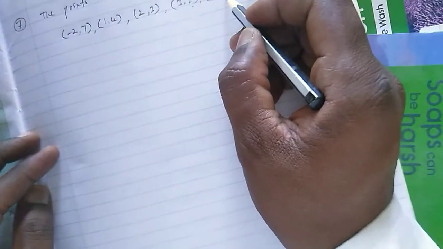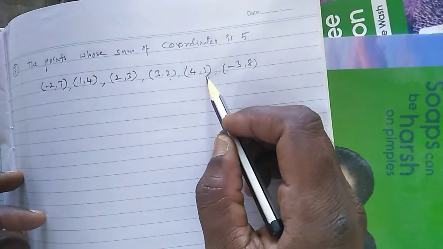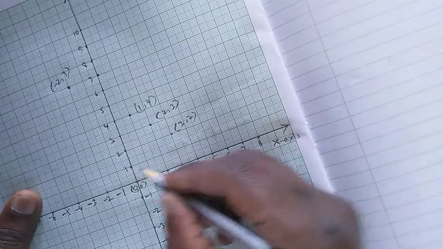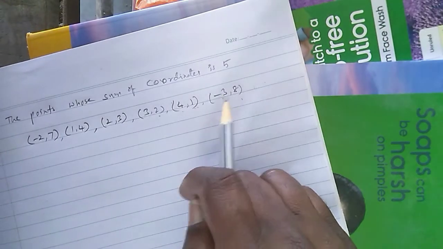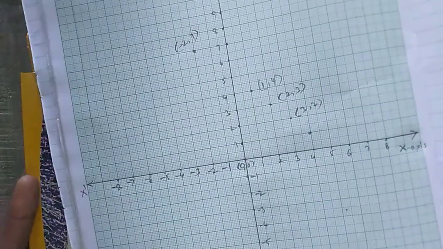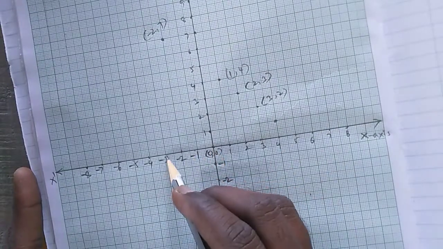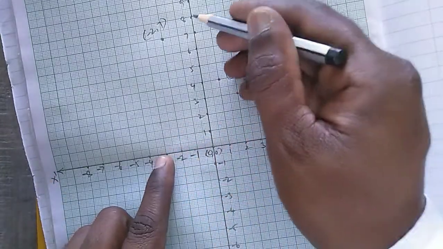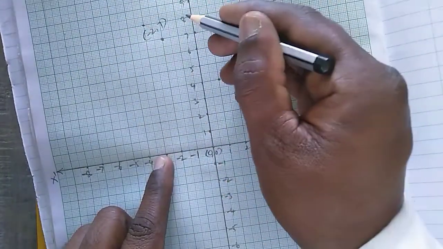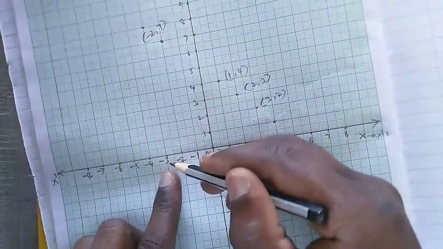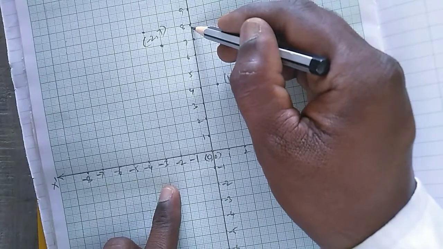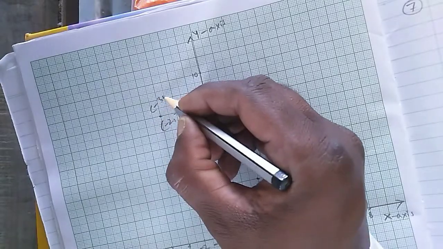Next 4 comma 1, that means on the x-axis 4, on the y-axis 1. So let's see, on the x-axis it is 4, on the y-axis it is 1, here it is. Next, on the x-axis it is minus 3, on the y-axis it is 8, minus 3 comma 8. On the x-axis minus 3, left side it is here, and 8 it is here. This is the point. So minus 3 is here, 8 is here, and here the point is minus 3 comma 8.